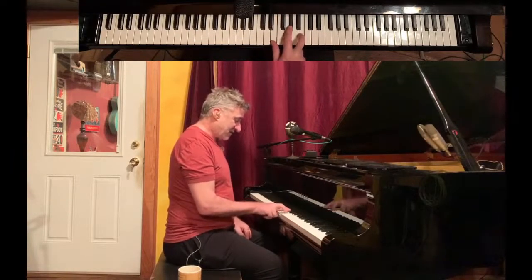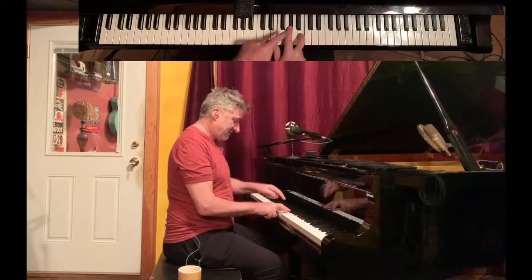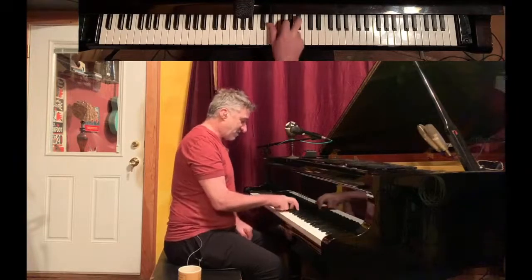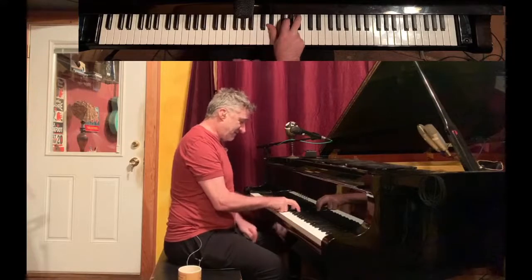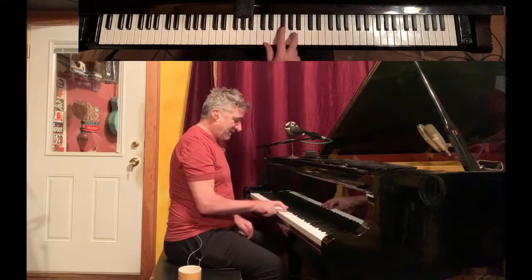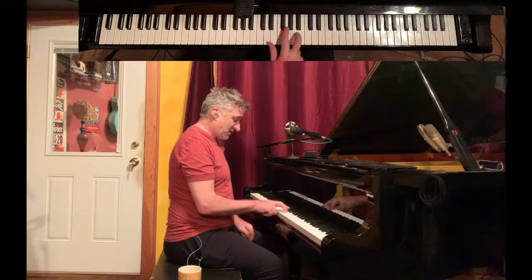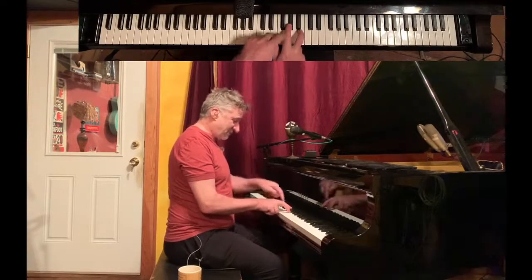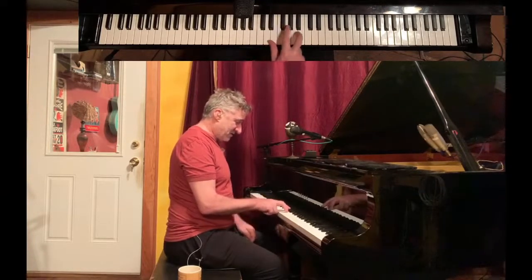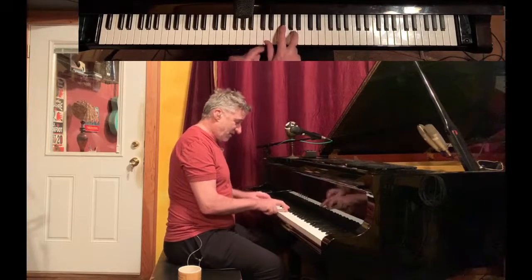And then this next one is a triangle. And then this next one is a triangle that's turned upside down. And then this next one is the same triangle as the one we played before. It's exactly the same relative position of your fingers, just one whole note apart.